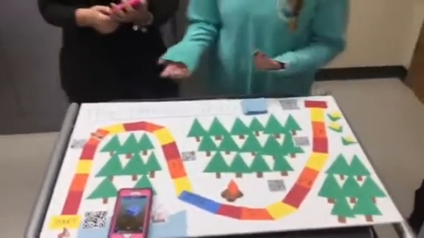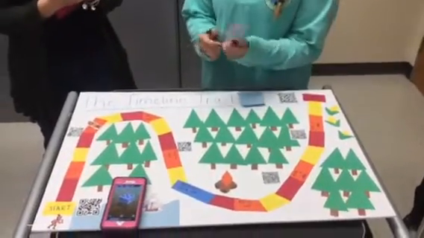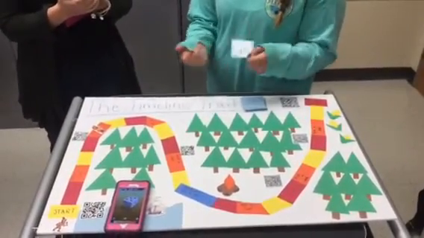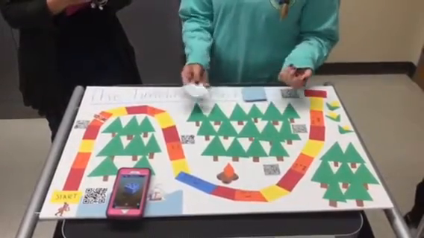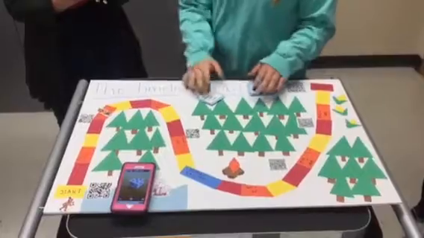And since they land on the pick a card space, they would draw a card, and then it just has various activities for them to do, which could be either jump to the next QR code or move to the bonus space. This one would be skip your next turn, so then they lose their next turn.